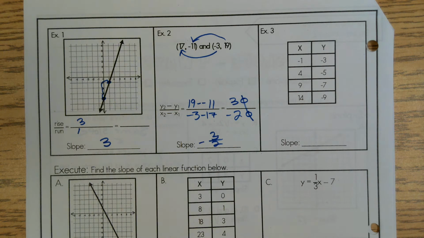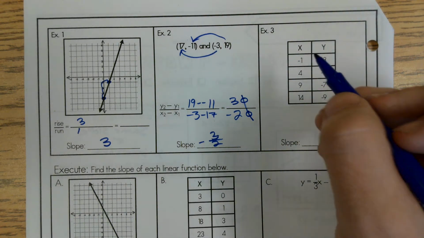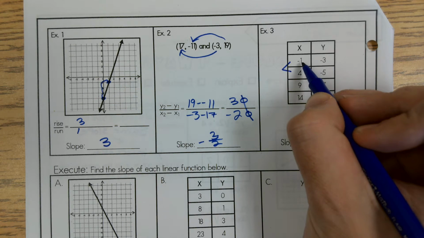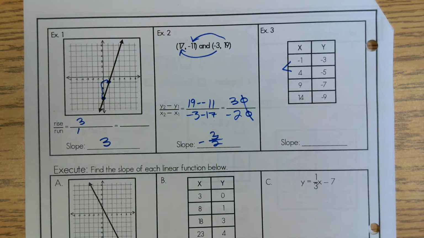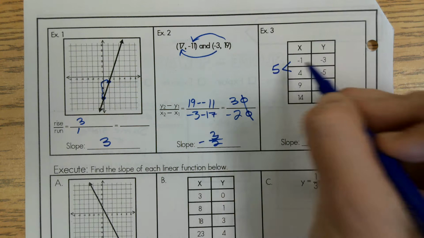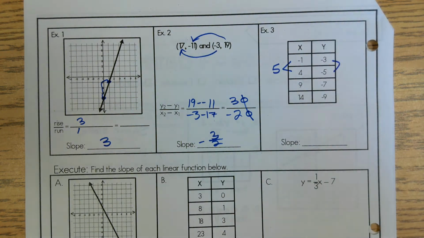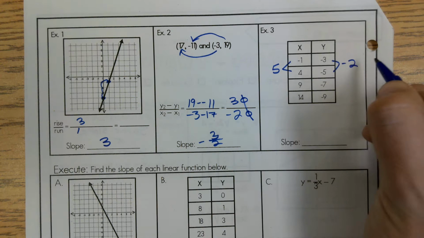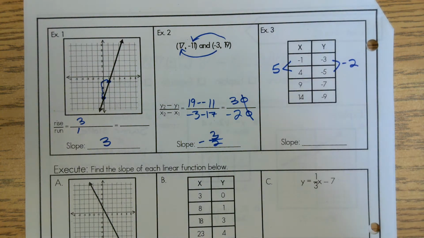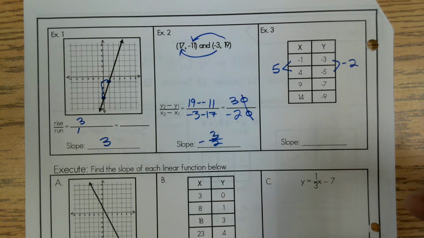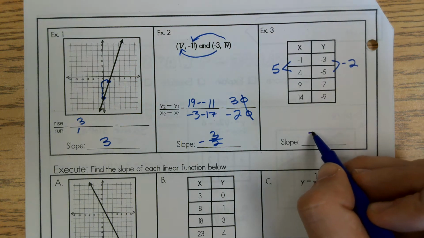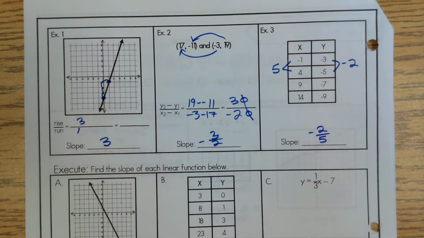Who wants to help with number 3? Ricky. Madeline, just going to do 1 for now. Let everybody get 1. So Ricky, what do we do first for number 3? Yeah, so our rate of change, how much did we change here with our x? We went up 5. And what was our change in y? We went down 2. So we do our change in y over our change in x. What is our slope? Negative 2 over 5. Good.